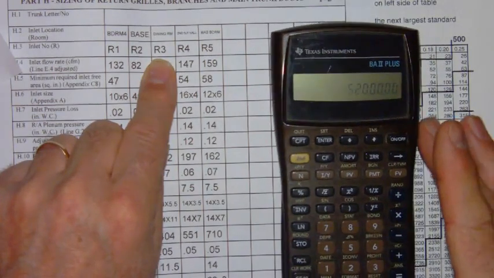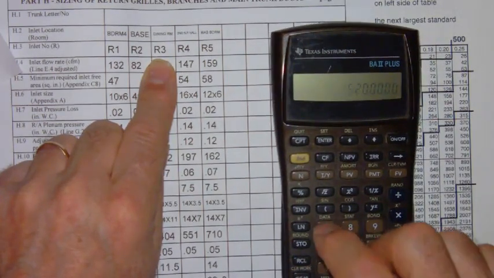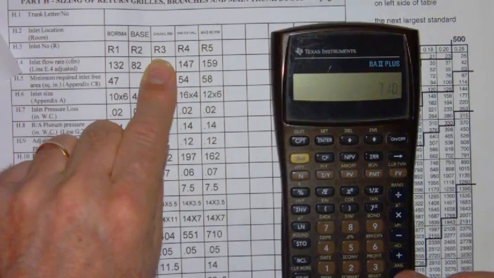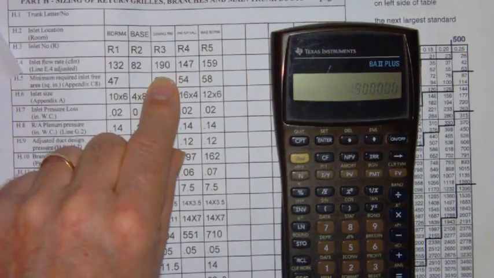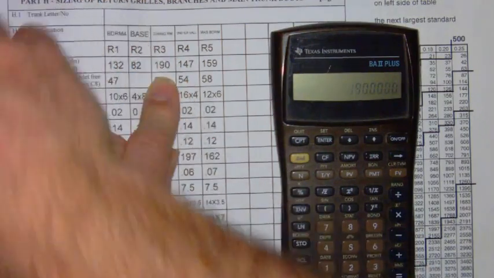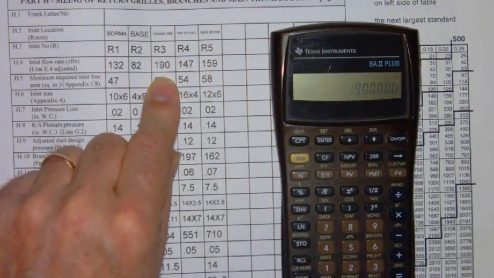Simply subtract 520 from the total airflow rate of 710, and that leaves us with 190 CFM. So based on the other 4 returns, the dining room return needs to bring back 190 CFM.